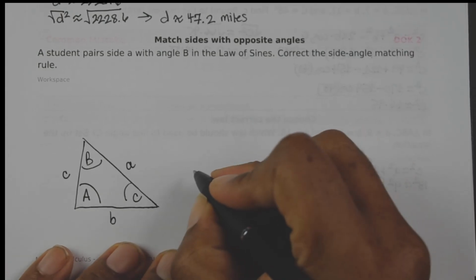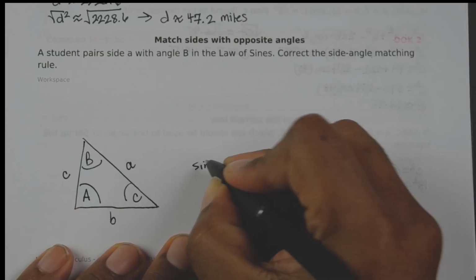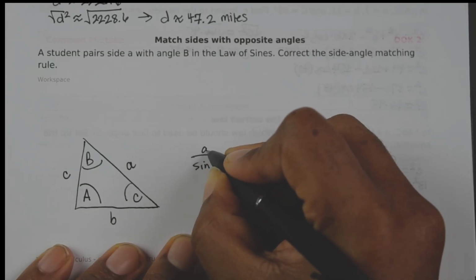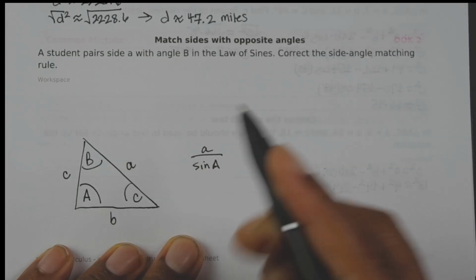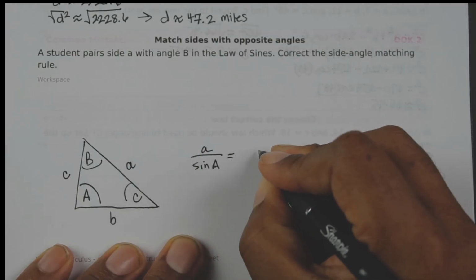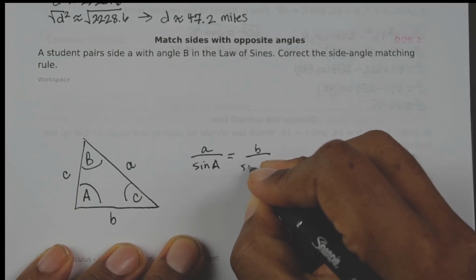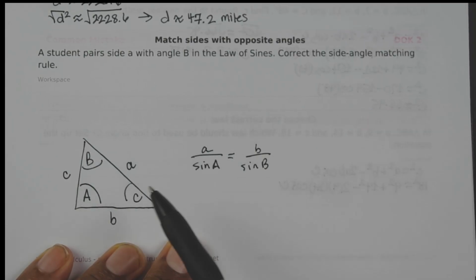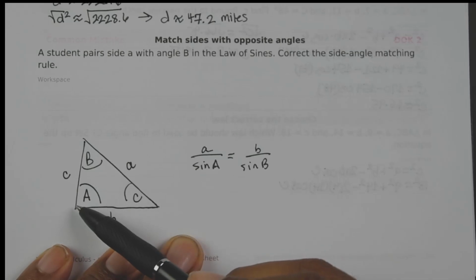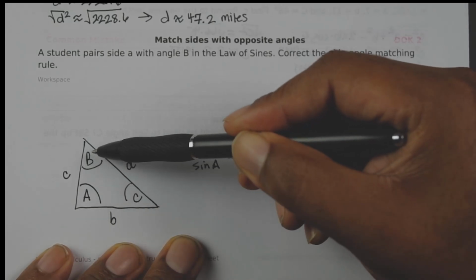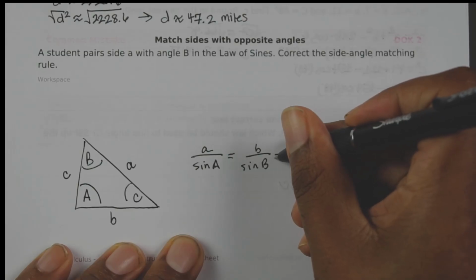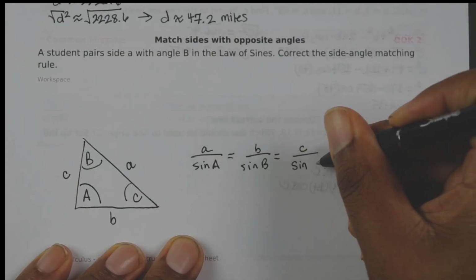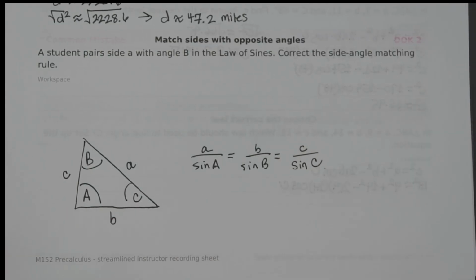So that's how you think about it. So we've got sine A, being the opposite here, is equal to b over sine of B. Okay. So this is equal to c over sine of C.